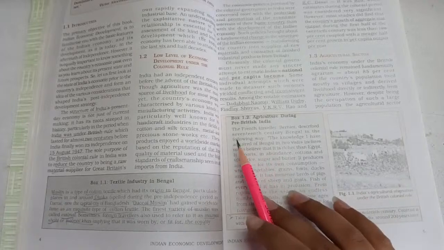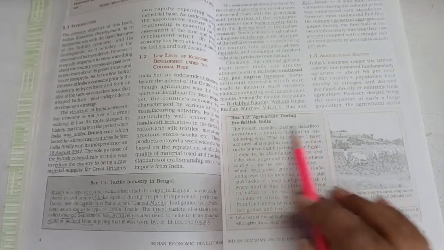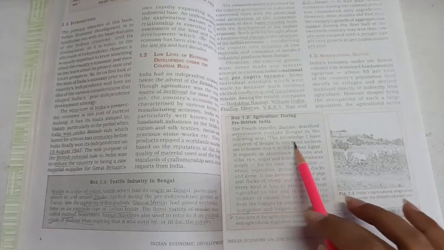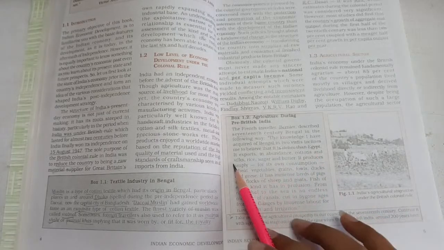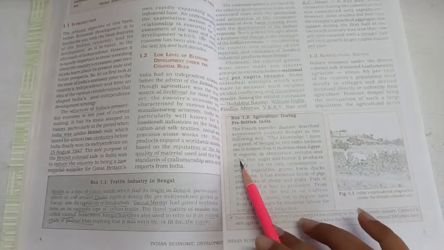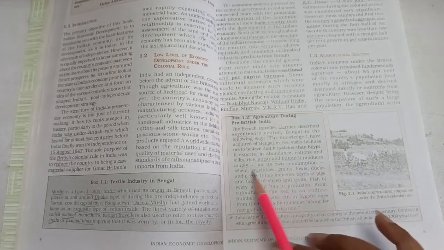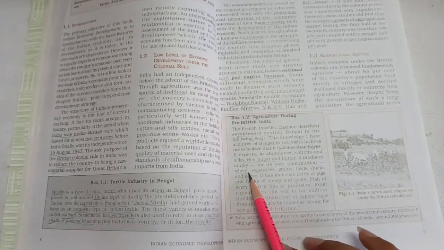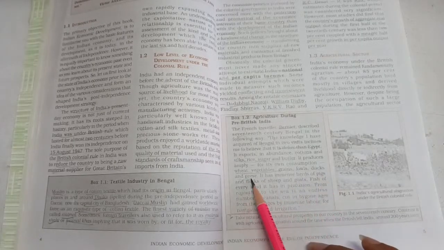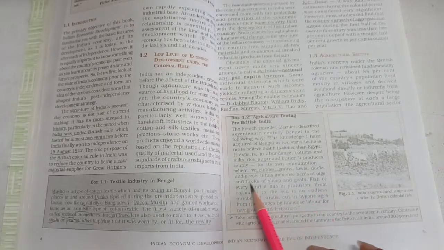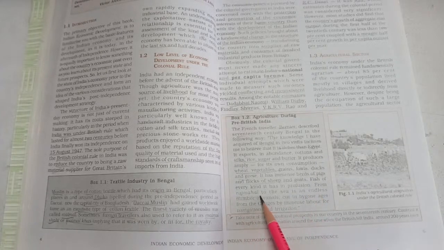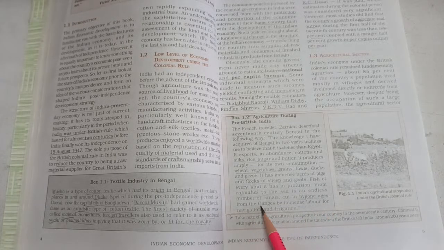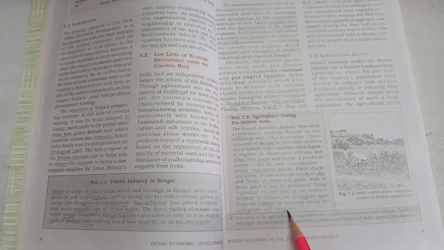Agriculture during pre-British India. The French traveller Bernier described 17th century Bengal in the following way. The knowledge I have acquired of Bengal in 2 visits inclines me to believe that it is richer than Egypt. It exports in abundance cottons and silks, rice, sugar, and butter. It produces ample for its own consumption wheat, vegetable grains, fowls, ducks, and geese. It has immense herds of pigs and flocks of sheep and goats. Fish of every kind it has in profusion. From Rajmahal to the sea is an endless number of canals cut in bygone ages from the Ganges by immense labor for navigation and irrigation.